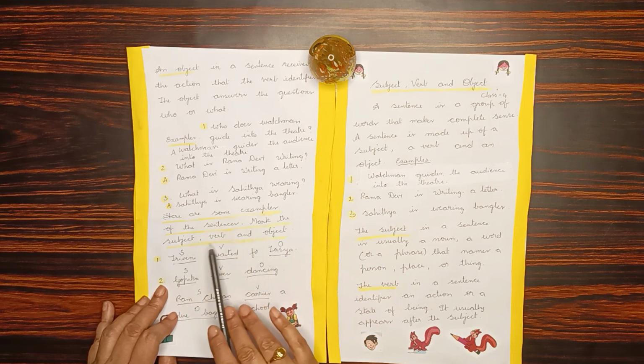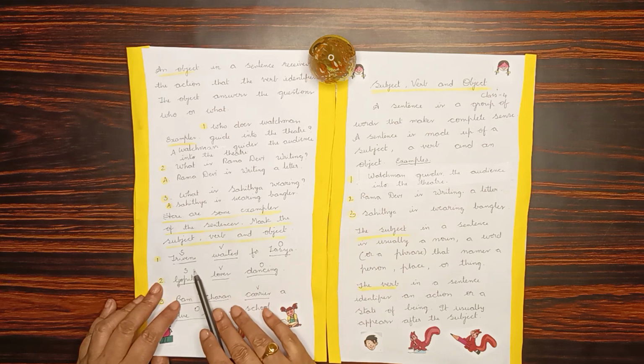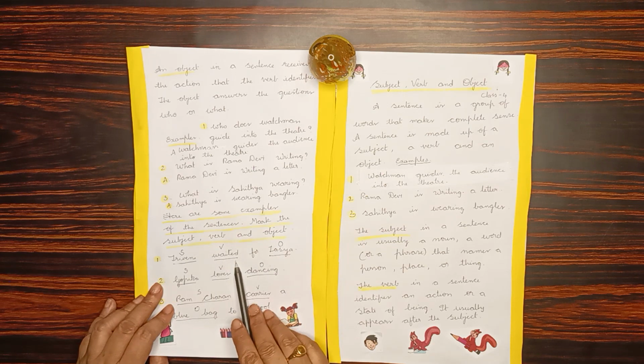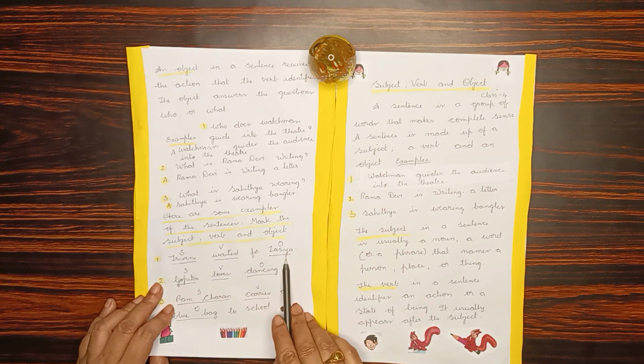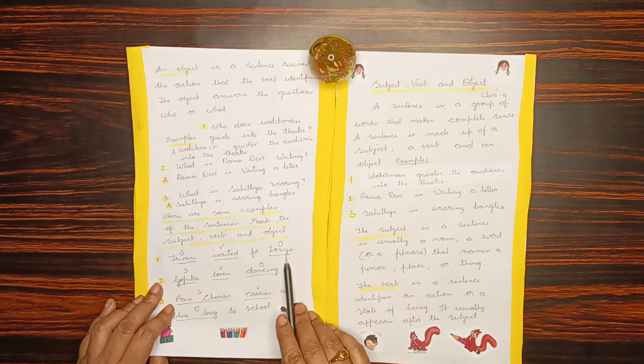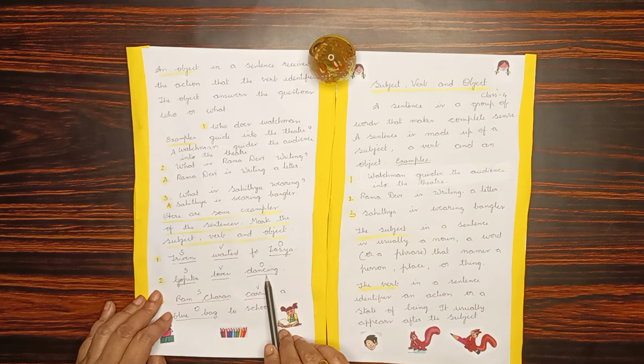Next, here are some examples of sentences. Mark the subject, verb and object. Triveni waited for Lasya. Triveni is the subject, waited is a verb, Lasya is object. And the action of the word waited is received by object Lasya. Gopika loves dancing. Gopika is subject, loves is a verb, and dancing is the object. The action of the verb is received by the object.